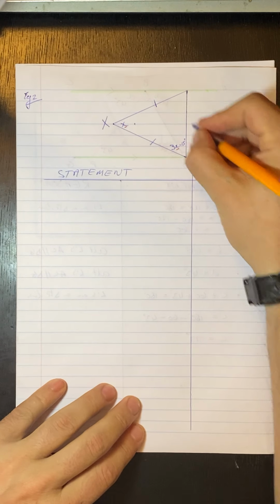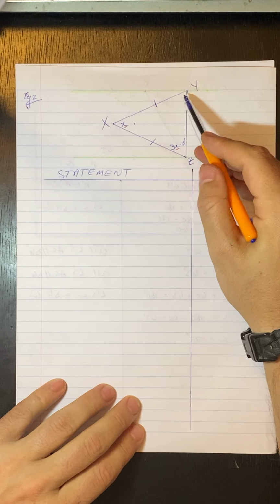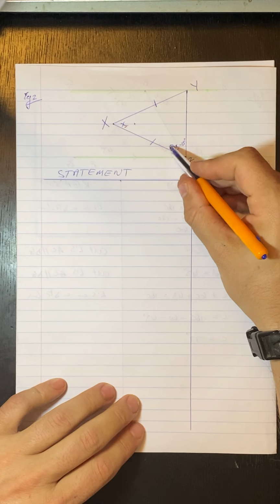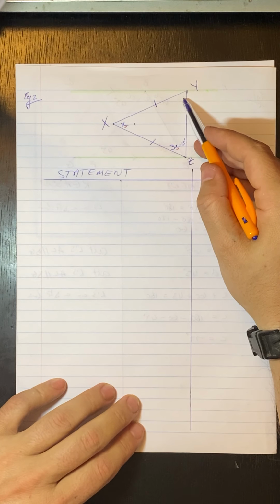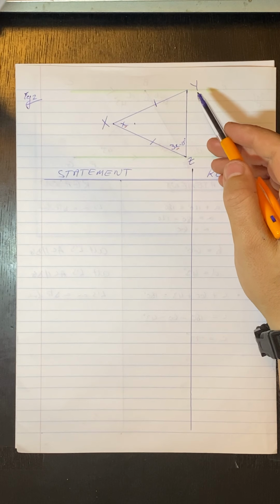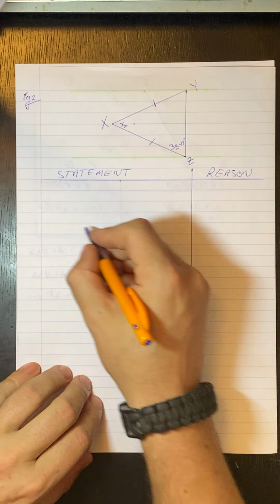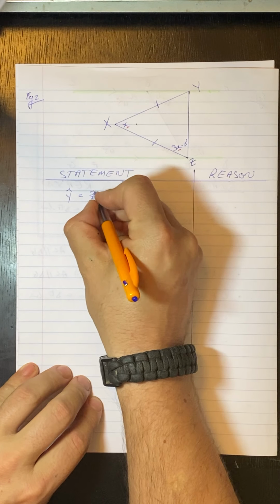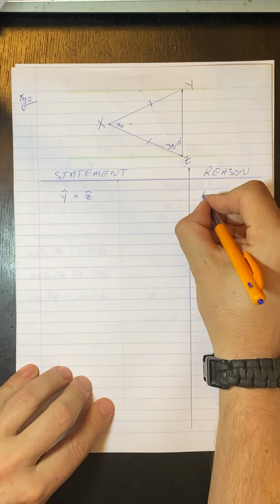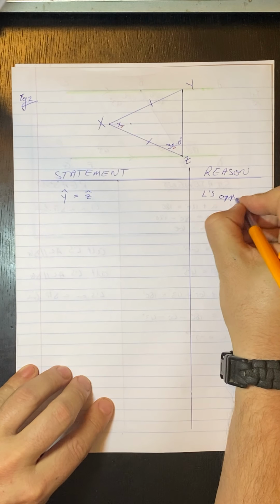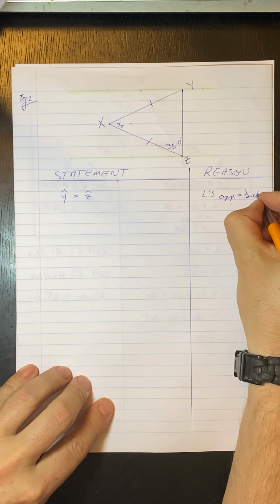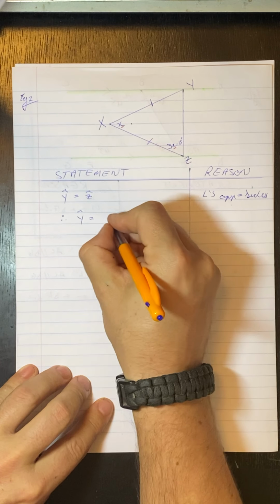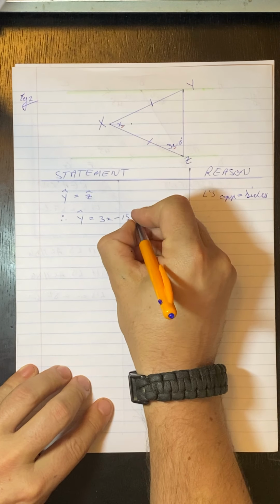Sorry, I just want to put in my letters here. So we know that angle Y will be equal to angle Z, and angle Z is this 3x minus 15. So that means that Y is 3x minus 15. So the first thing I'm going to say here is angle Y equals angle Z, and my reason for that is angles opposite equal sides. Therefore, that means that angle Y is equal to 3x minus 15 degrees.